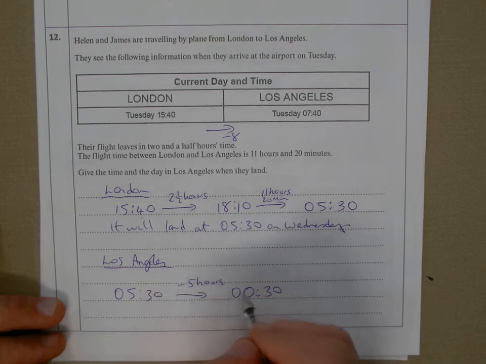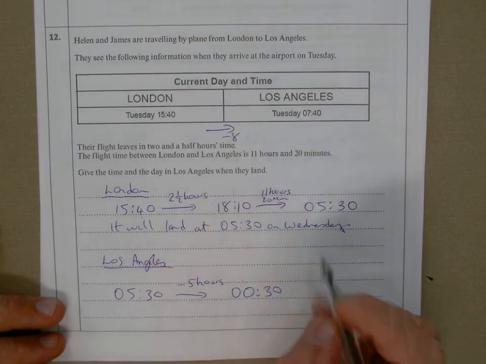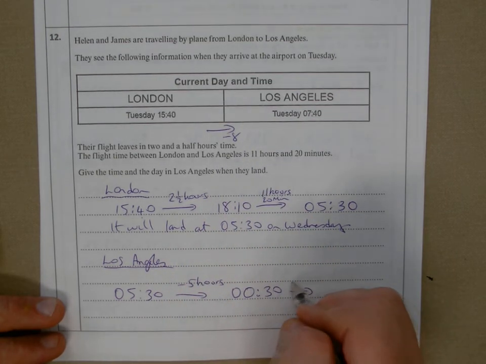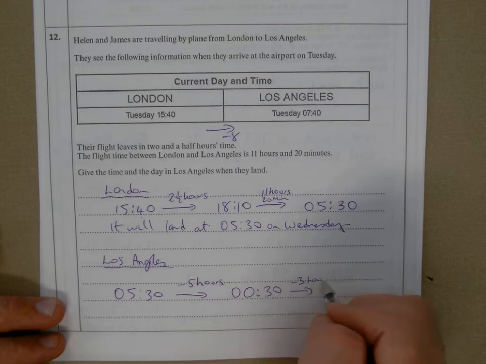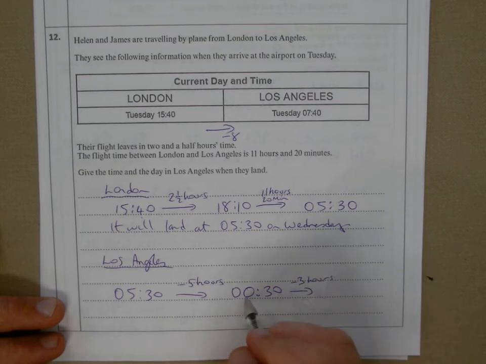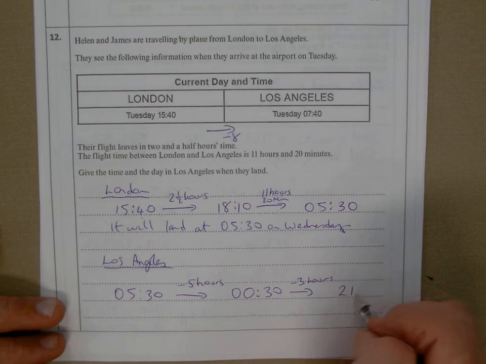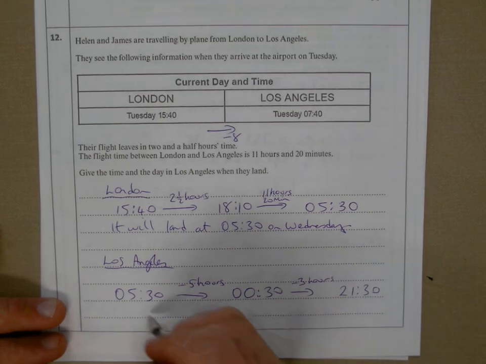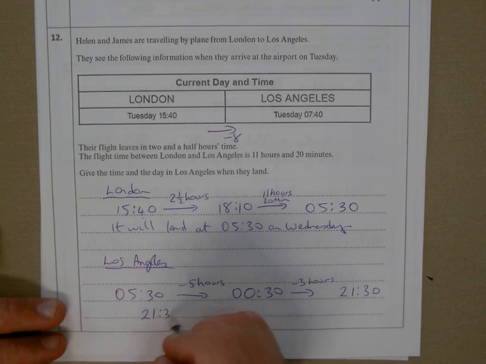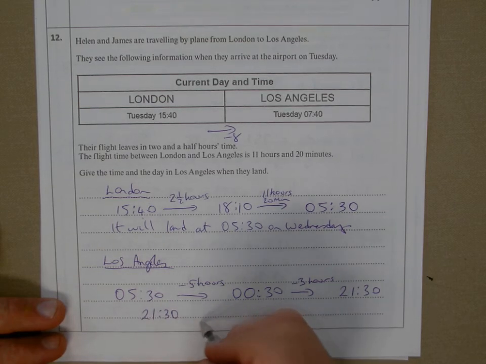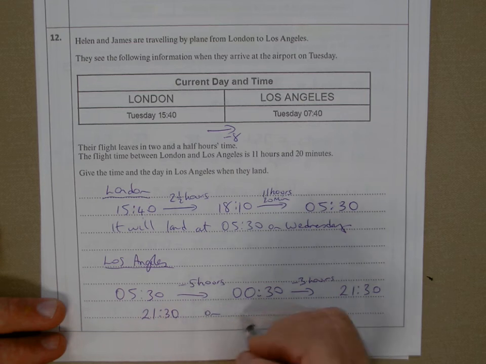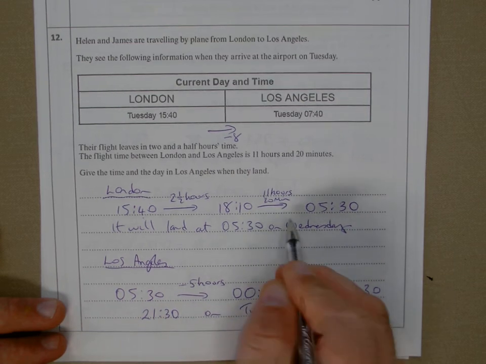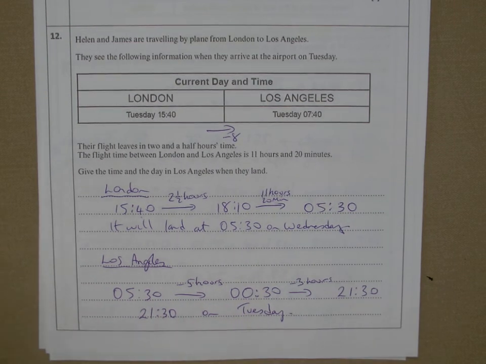If you go back 5 hours, but I want to go back 8 hours, because that time difference is 8 hours, I'm going to go back a further 3 hours. So I take away 3 hours from 24 effectively, it'll be 21:30. So we're going back 8 hours. We're actually then back on Tuesday, aren't we? It's still Tuesday in Los Angeles, so it'll be 21:30 on Tuesday. So it'll be Wednesday in London, but 8 hours before it'll be 21:30 Tuesday then in Los Angeles.